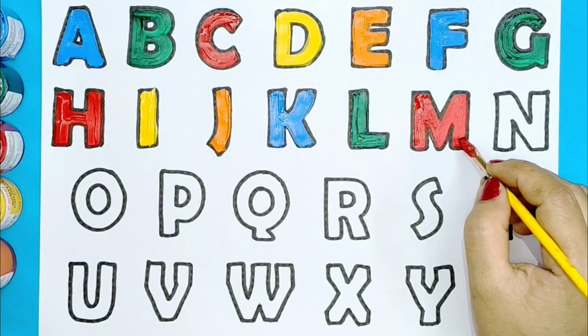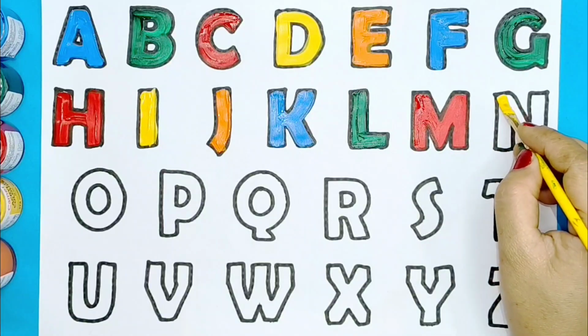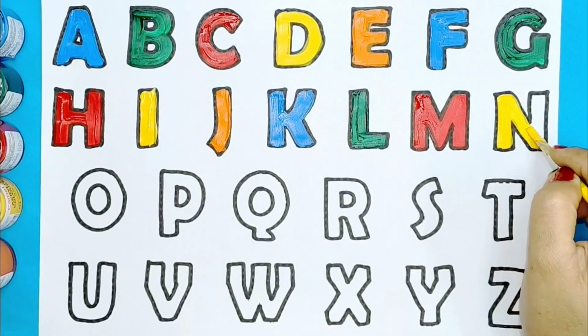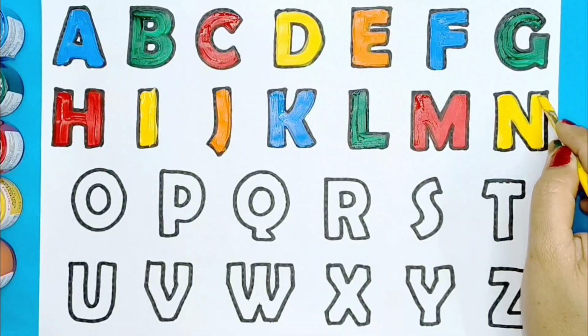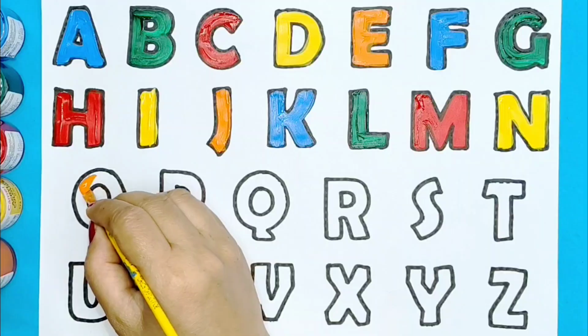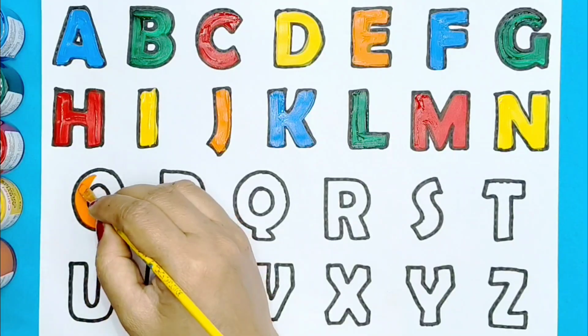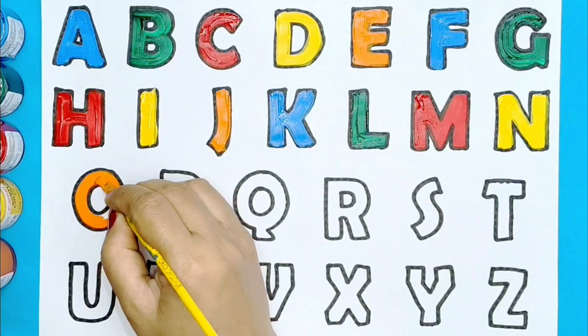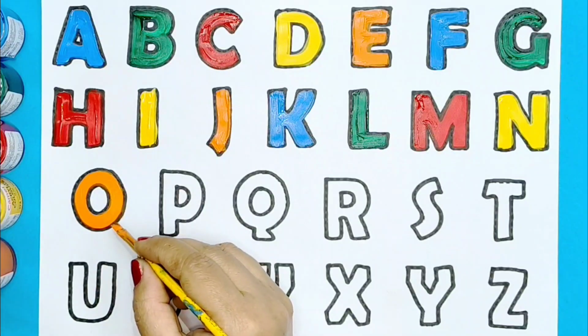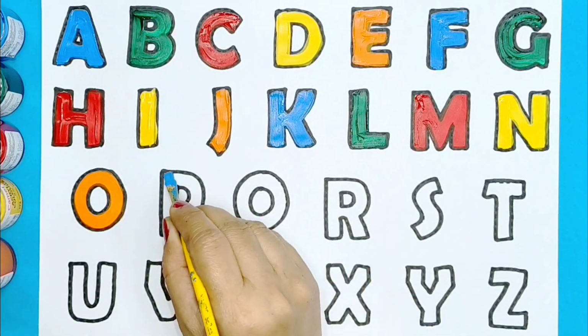M for monkey. Yellow color. N for nest. Orange color. O for onion. Sky blue color.